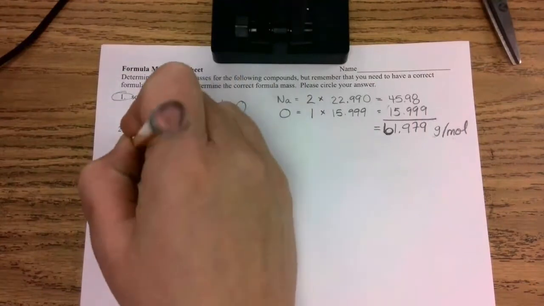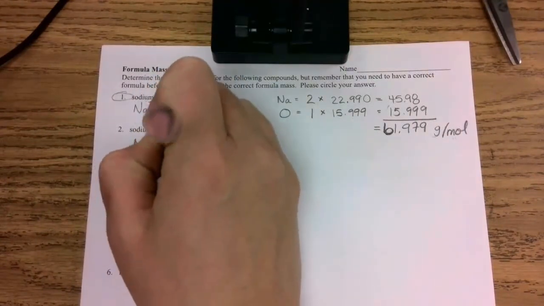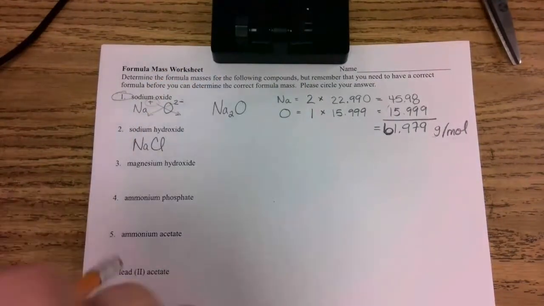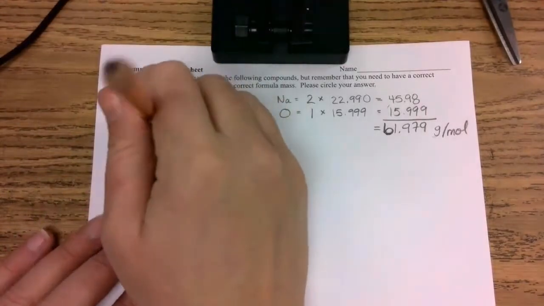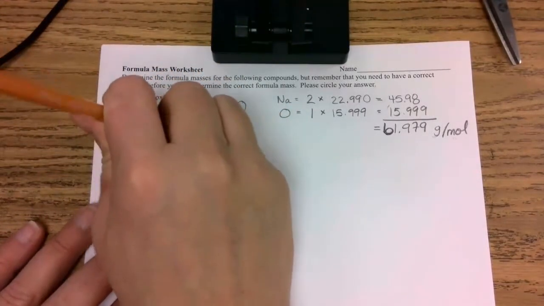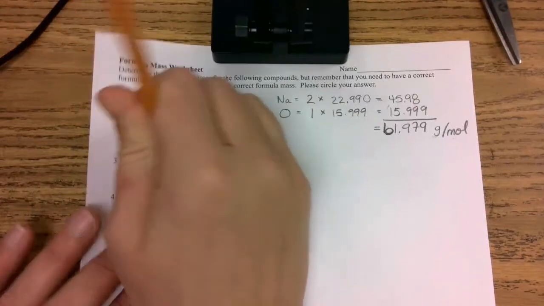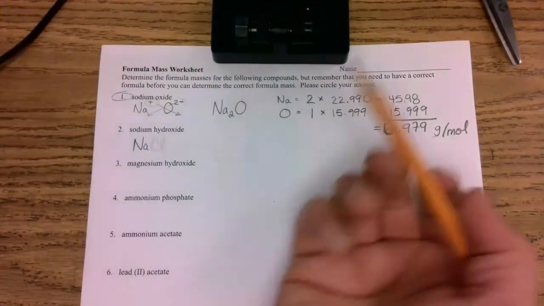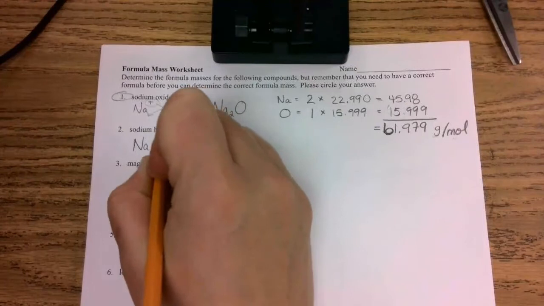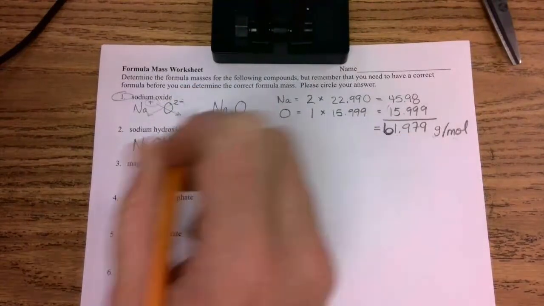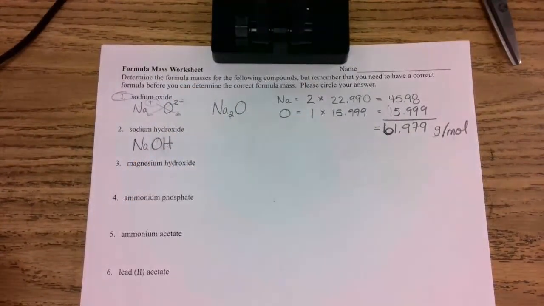Sodium chloride is Na for sodium, Cl for chlorine. That is not what that says. It says hydroxide. Just kidding. I should probably read the problem. So it's NaOH. So this is a 1-to-1-to-1 relationship. Good luck.